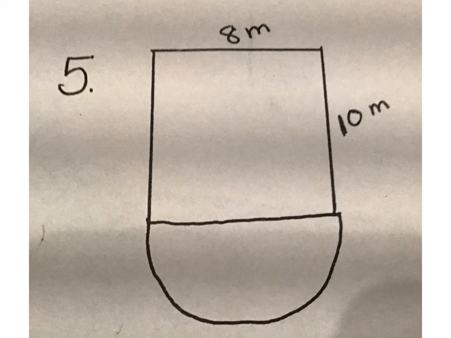Okay, this is the last one we're going to do. So we have to do the area. So we want to count up how many squares are inside. Well, you can see two shapes, I'm hoping. I hope you see this rectangle, right? And then I hope you see a half of a circle.